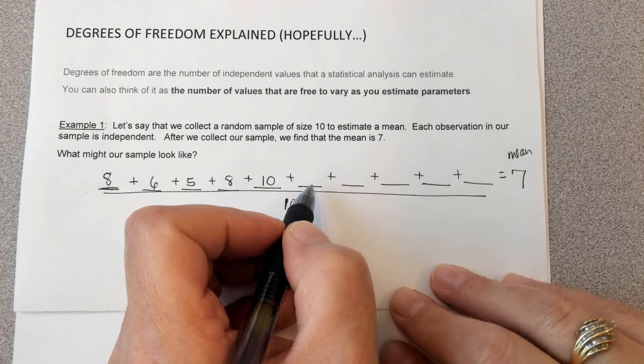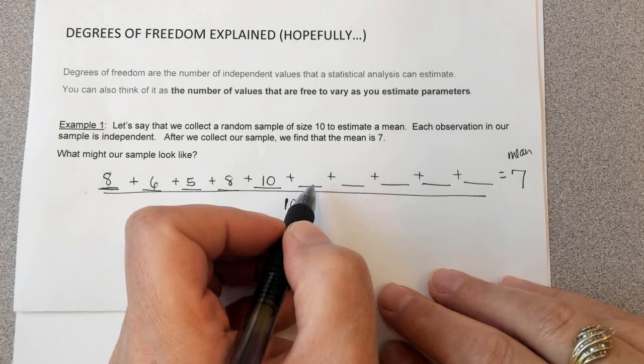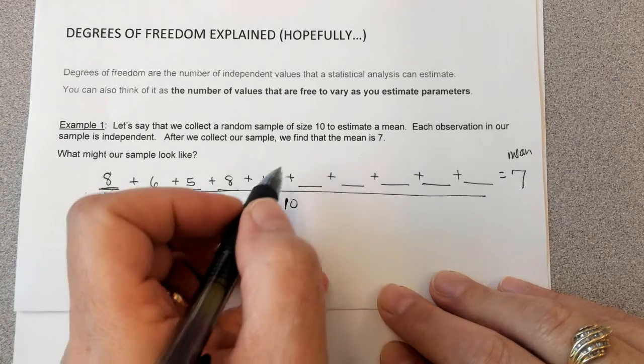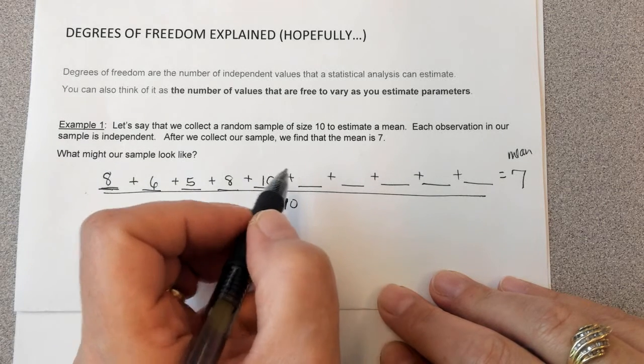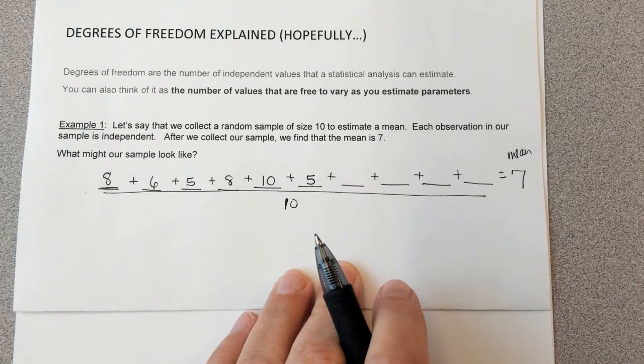Then we get to bunny rabbit number 6. Bunny rabbit number 6 can still be lots of different weights. It could be 4 kilograms, it could be 2 kilograms, it could be 12 kilograms. Anything that doesn't shove this whole total up to 70 is fine. So let's say that this one is a smaller bunny rabbit and it only weighs 5.